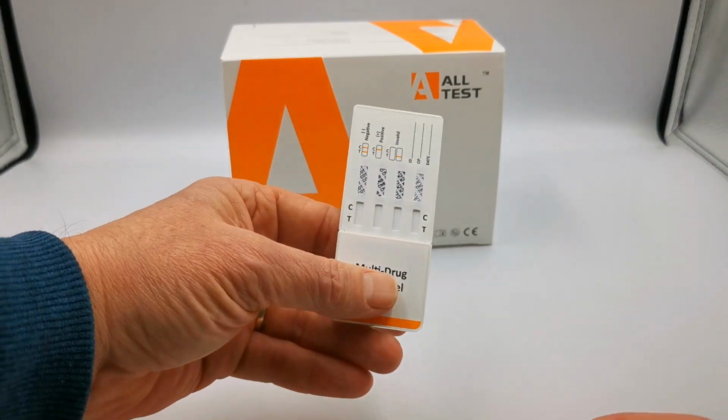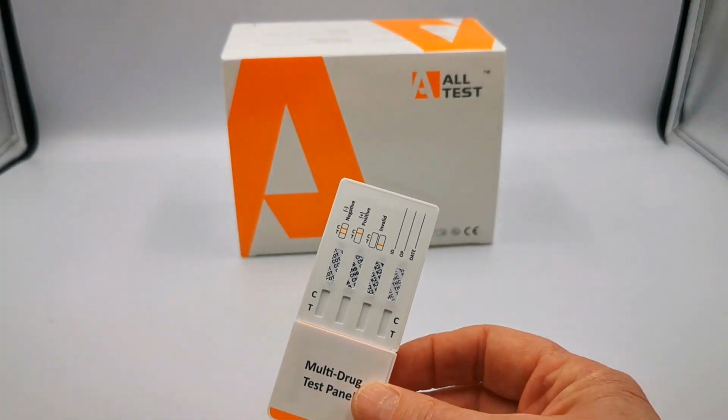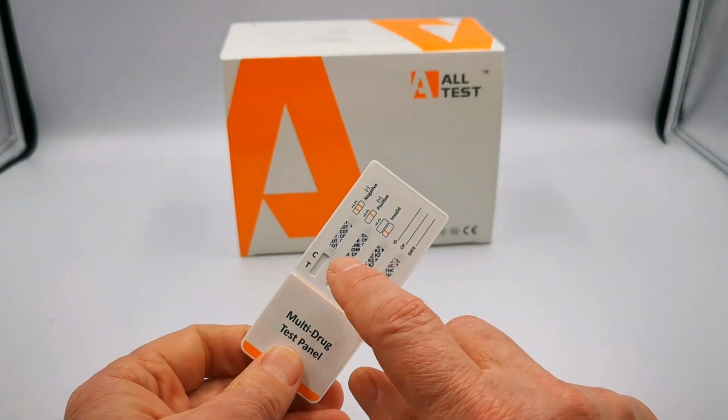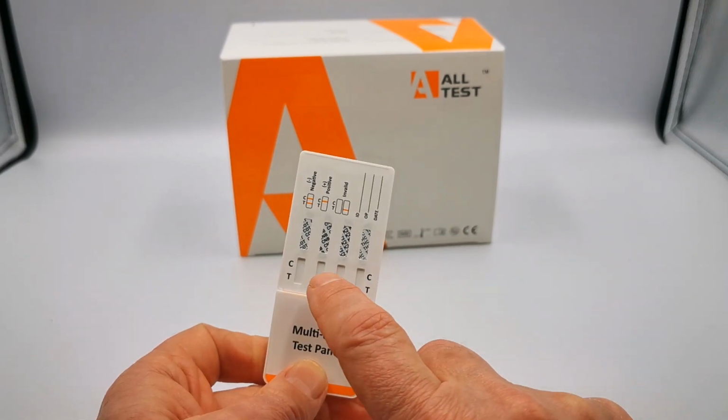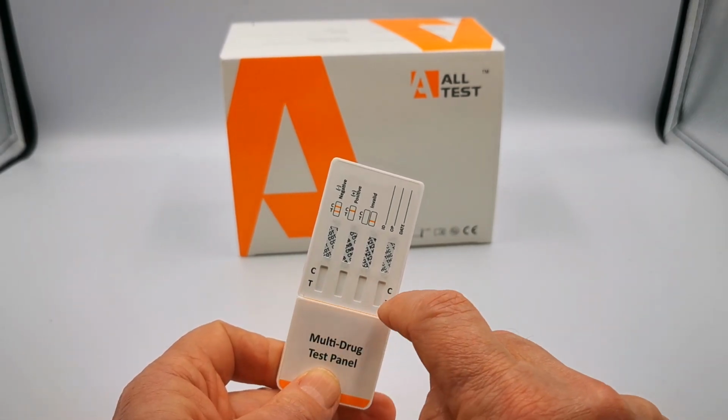This is the test panel. When you open the foil, this is what you get. A standard 4-panel drug test. The drug abbreviations for each of the 4 drug groups are shown in this window, and this is your control line area and your test line area.